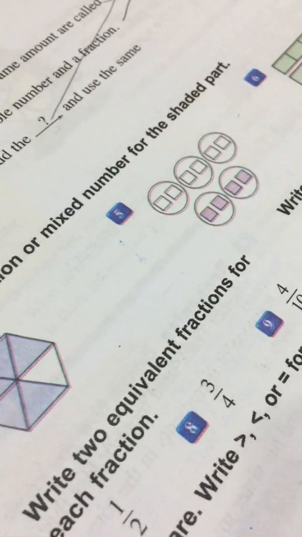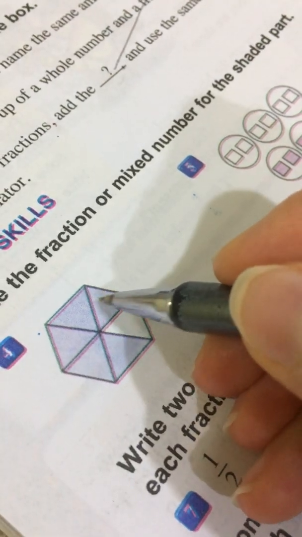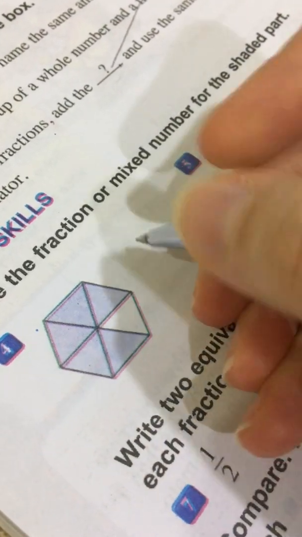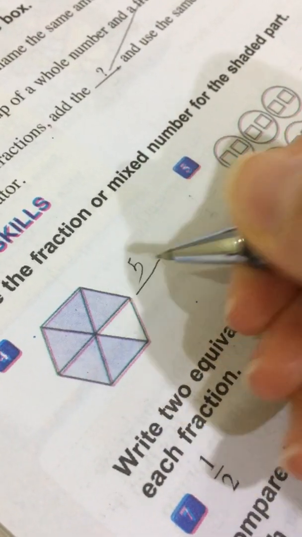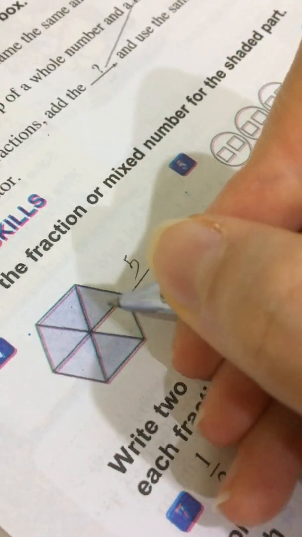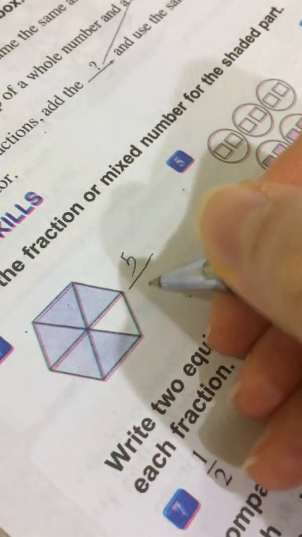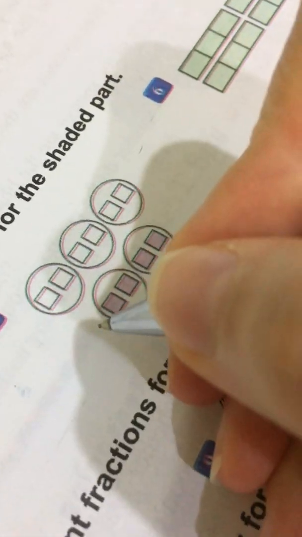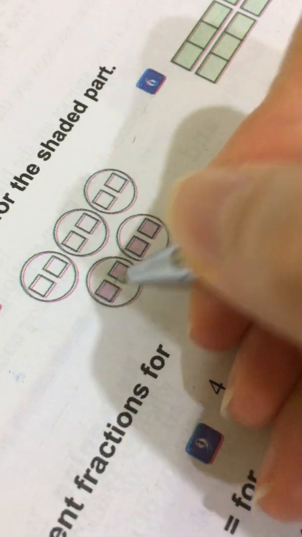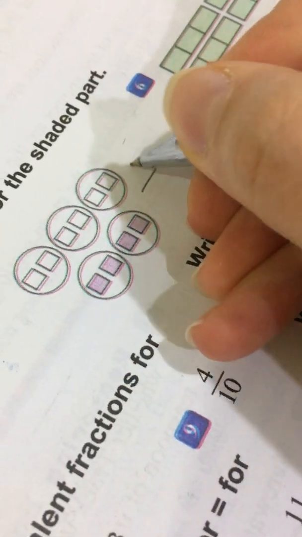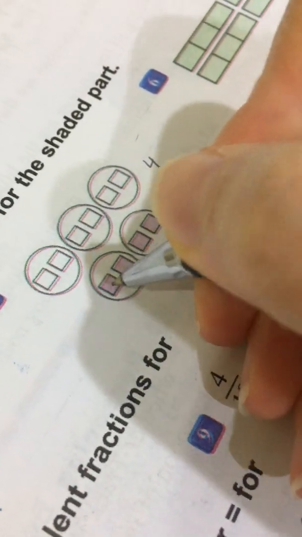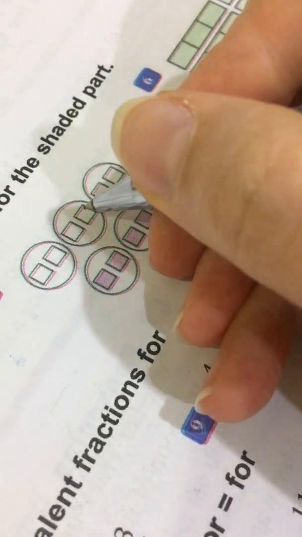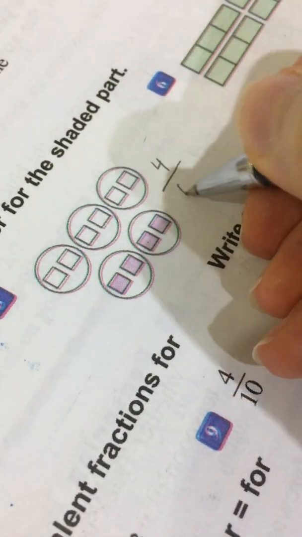Here we have write the fraction or a mixed number for the shaded part. How many shaded parts? 1, 2, 3, 4, 5. So we write 5 over all the parts, 1, 2, 3, 4, 5, 6. And here, how many shaded squares do we have? 1, 2, 3, 4. So we write 4 over 1, 2, 3, 4, 5, 6, 7, 8, 9, 10.